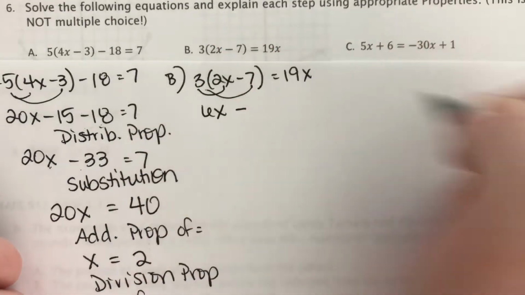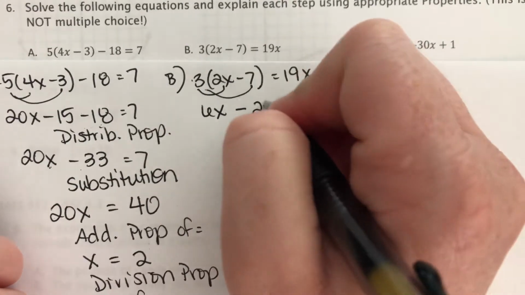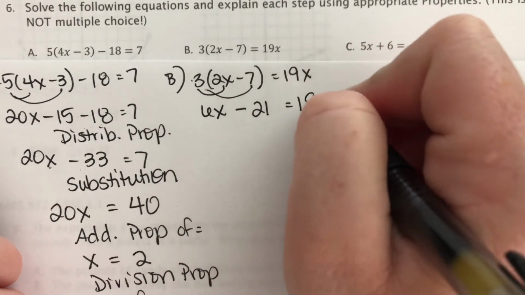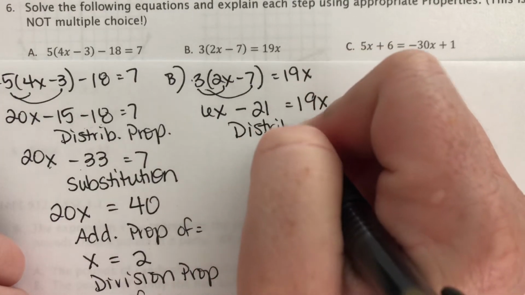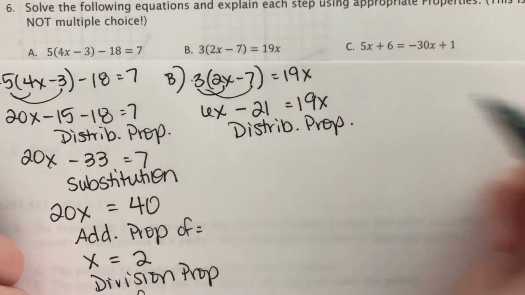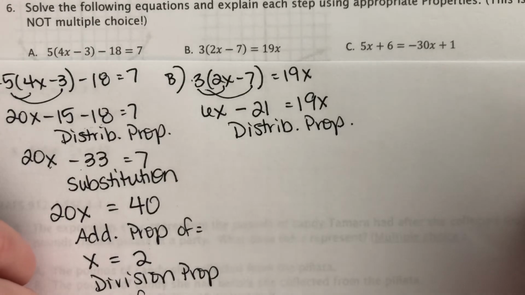Bring down my minus sign. 3 times 7 is 21. And then I keep everything else the same. So all I did here was distribute. That's the distributive property. And I do not care if you abbreviate. That's fine, as long as you know what it means.